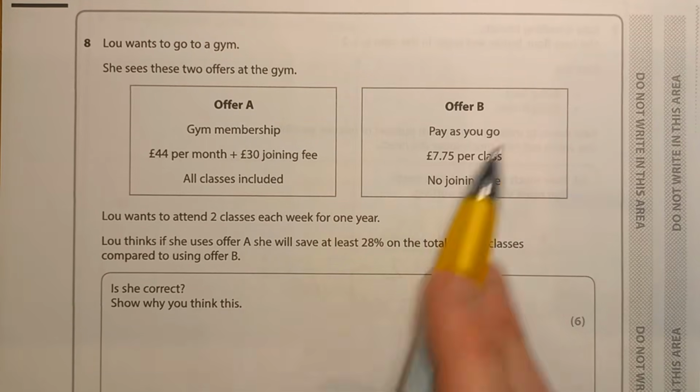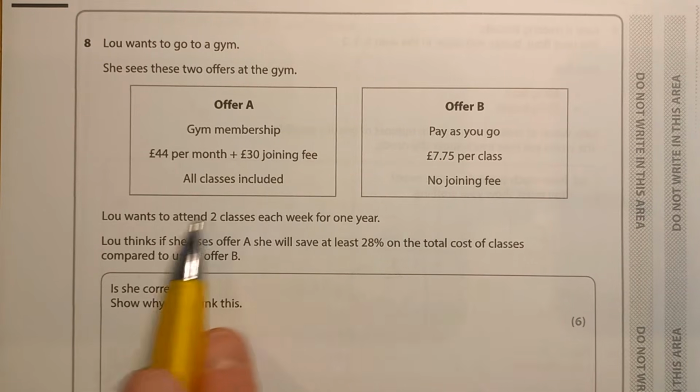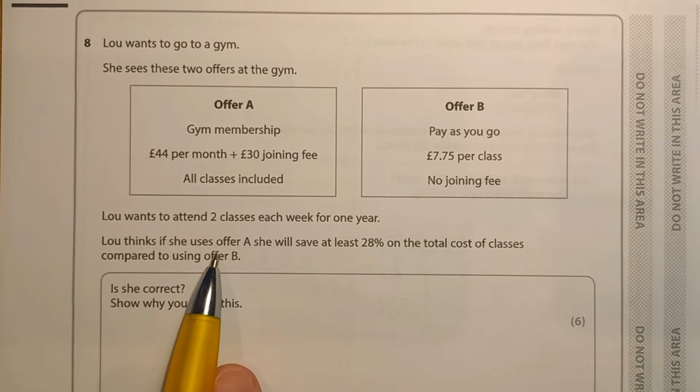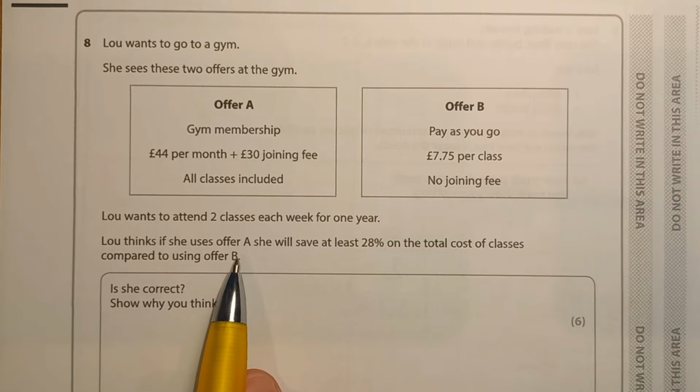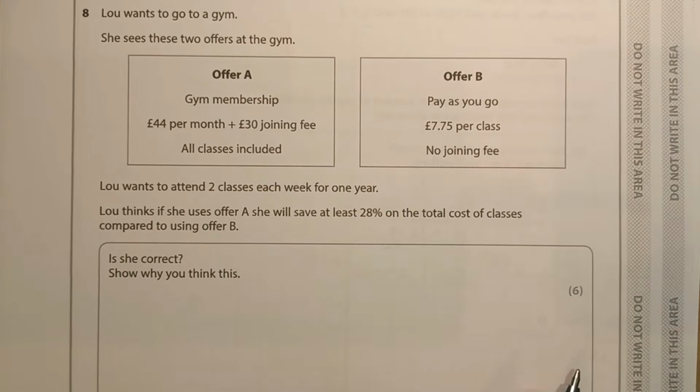Okay, so this one might seem the more simple one, but is it going to be the cheaper one? So Lou wants to attend 2 classes each week for 1 year. Lou thinks if she uses offer A, she will save at least 28% on the total cost of classes compared to using offer B. Is she correct? Show why you think this.